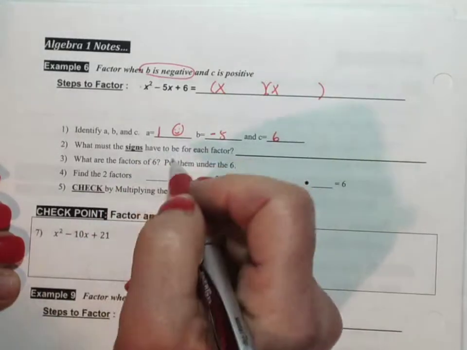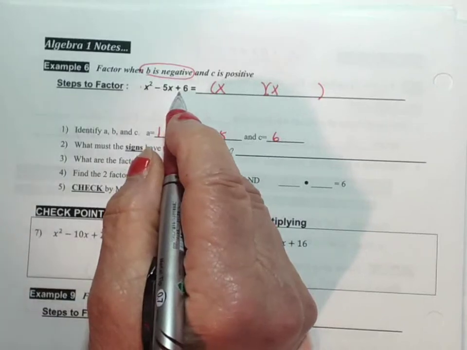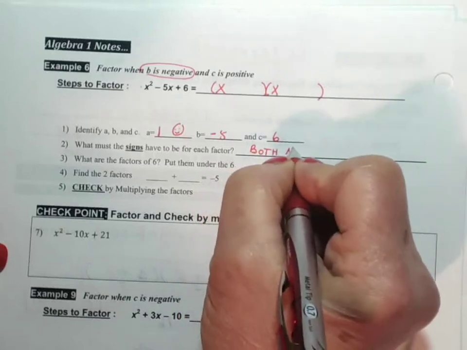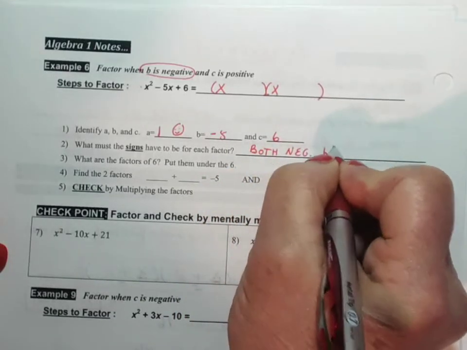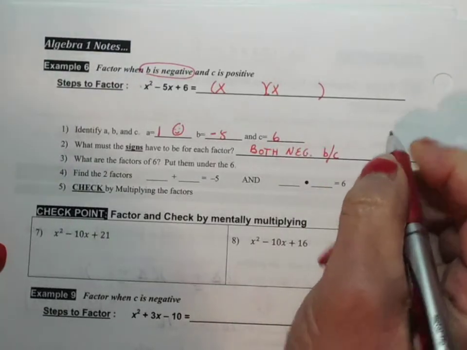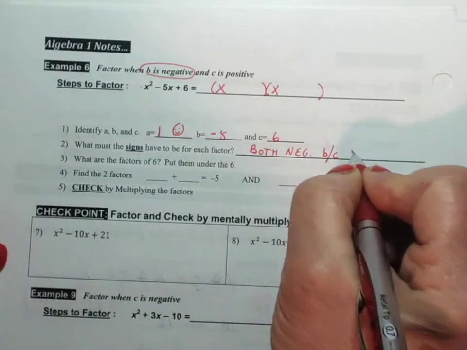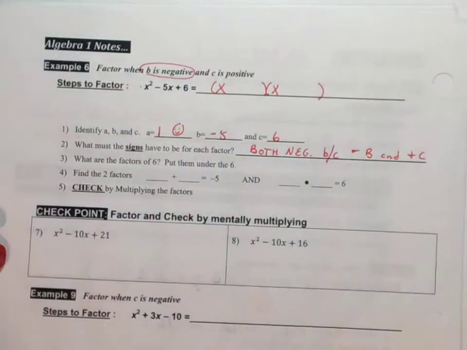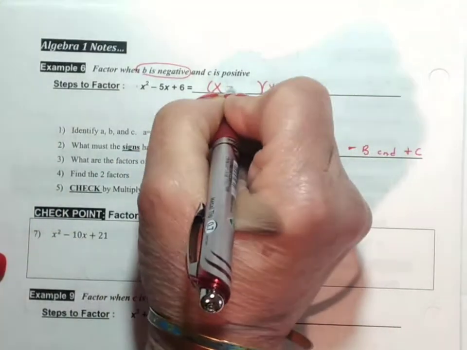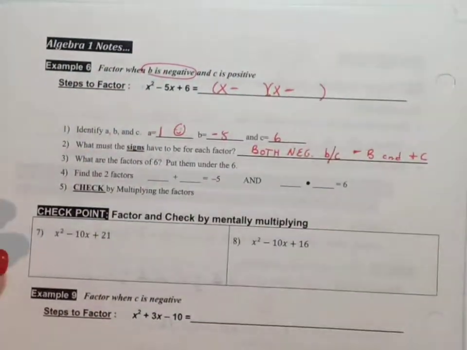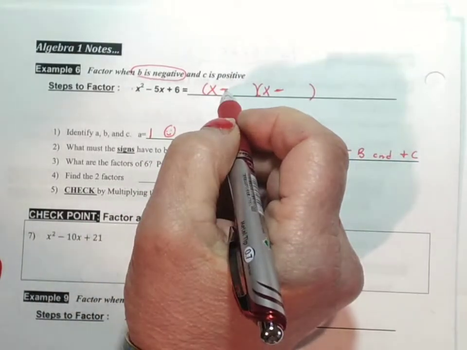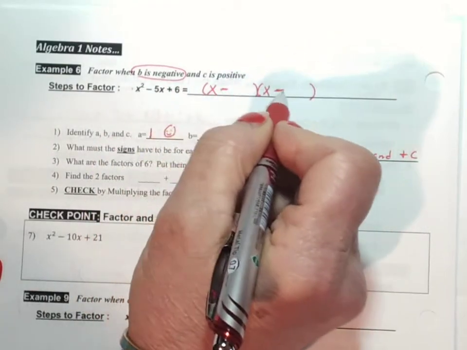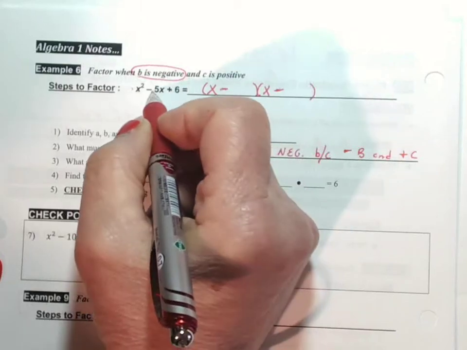And the signs here are both negative because we have a negative b and a positive c. So both signs need to be negative. Because if I multiply two negative numbers, I'm going to get a positive. And if I add two negative numbers, I'm going to get a negative.